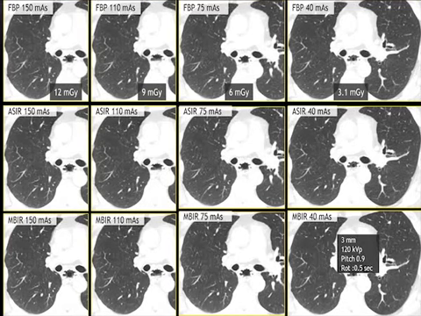And once again, in the lungs, this top row is with filtered back projection. This one is with ASiR. This one is with MBIR. Hard to find any differences.